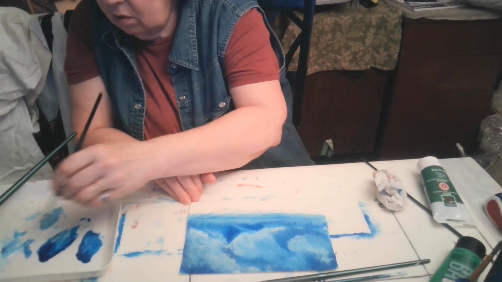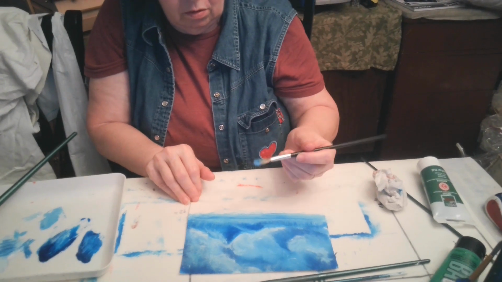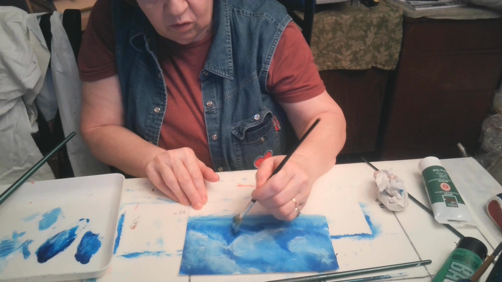And so you can double load a fan brush with blue and white and give it that shadow side.